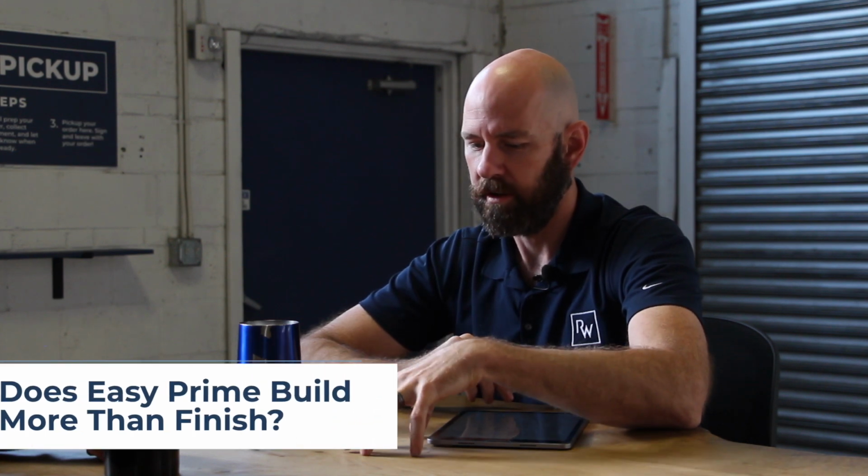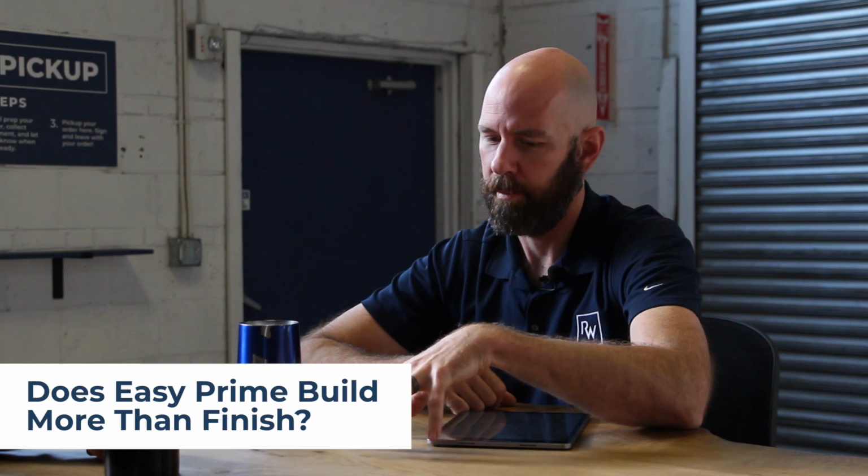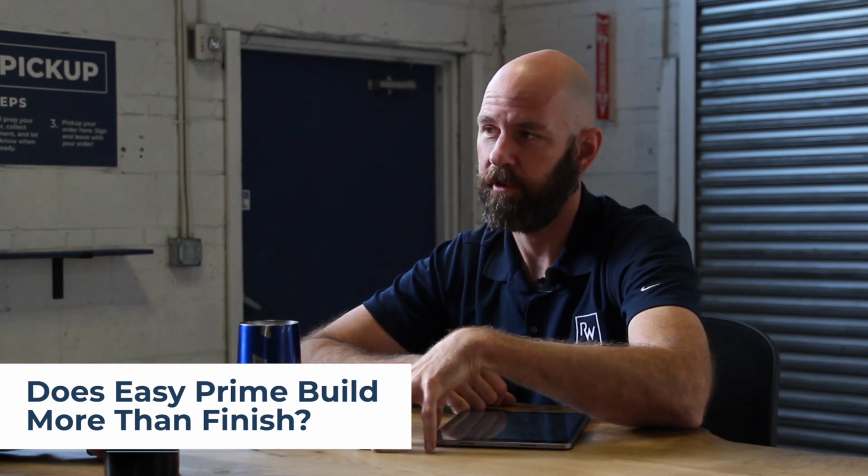And when you say a build coat, does a sealer, or your Easy Prime, build more than finish would as that first coat? It's a good question. I think the mil layer is going to be very equal to the build. A lot of primers and sealers out there have a thinner viscosity than Easy Prime.